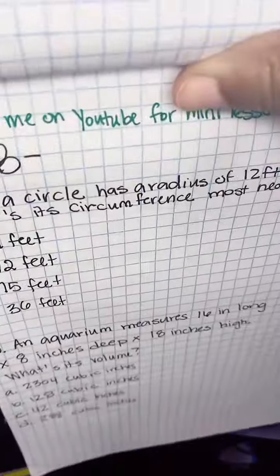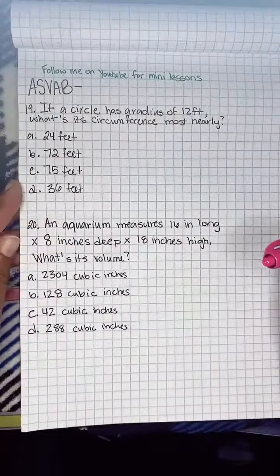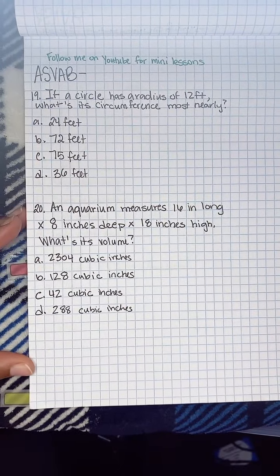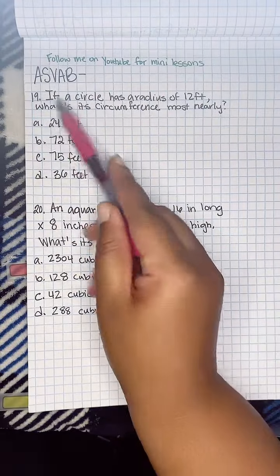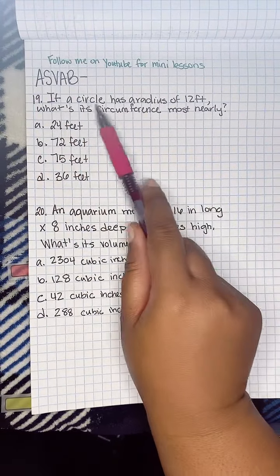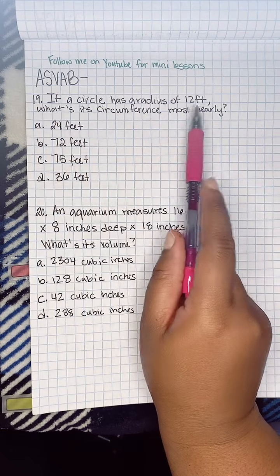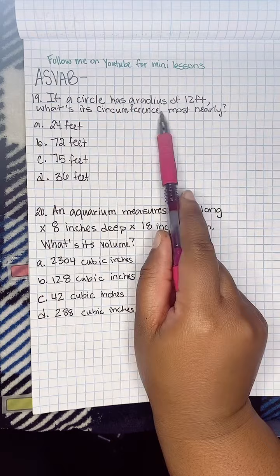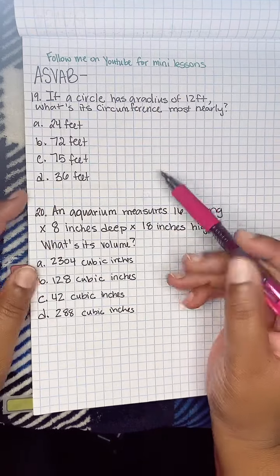Okay. Now they got us some geometry problems. A little bit of geometry in here. So it says, if a circle has a radius of 12 feet, what is its circumference most nearly? Okay, that's important. Circumference, most nearly.